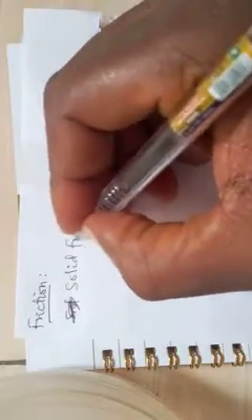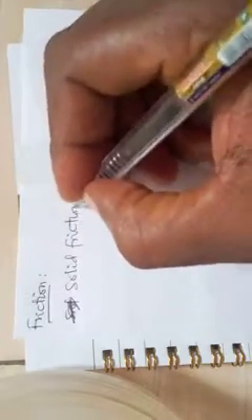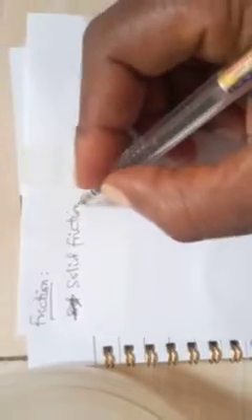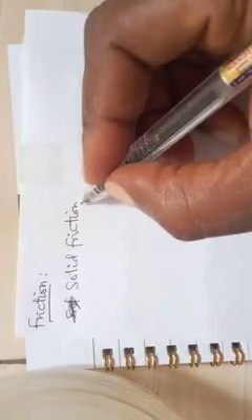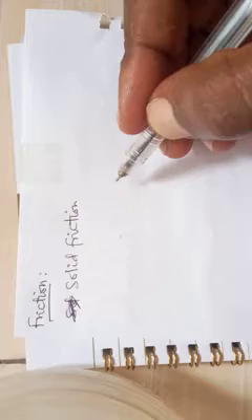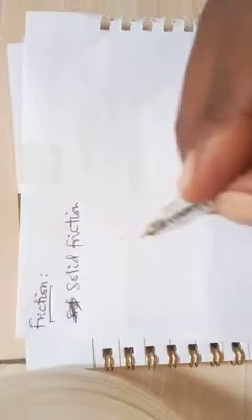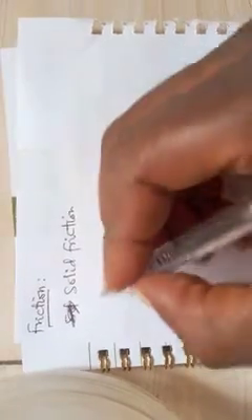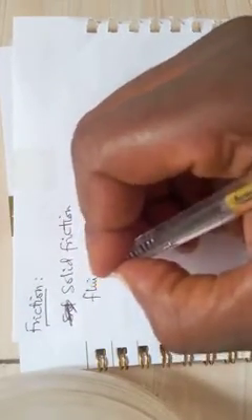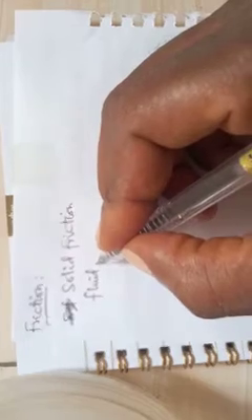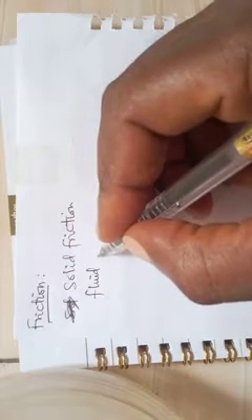We have solid friction, which is a kind of friction that occurs between two solid surfaces. We also have fluid friction. This acts in air or liquid. So, these are the two.